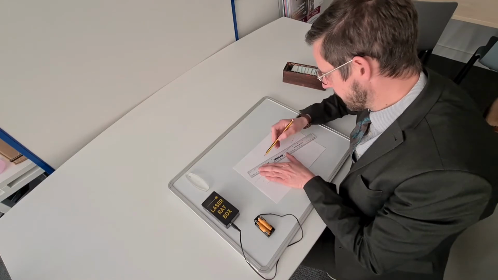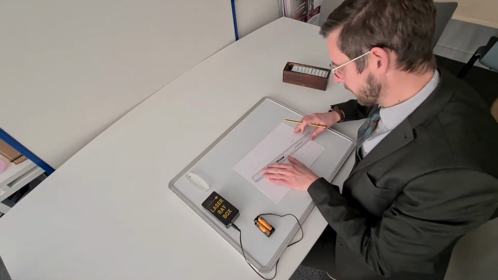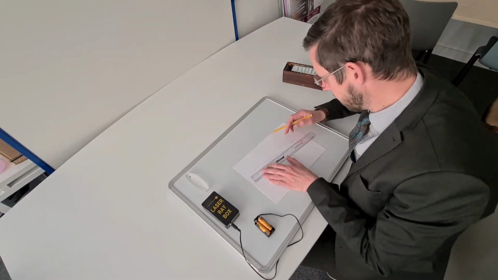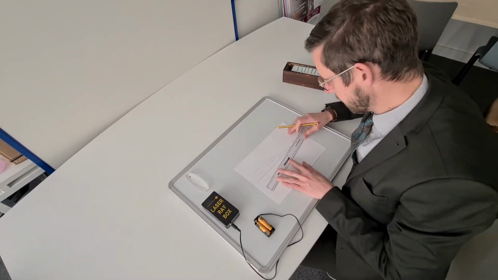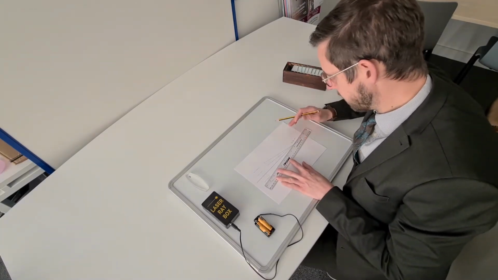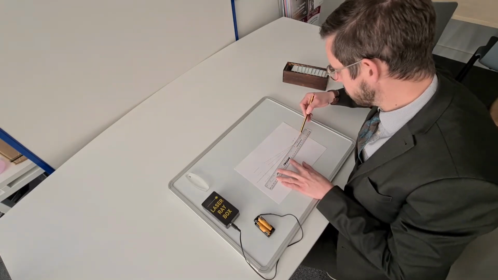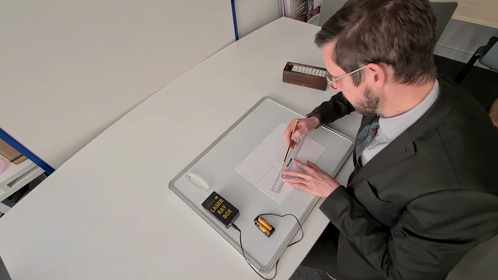And then I draw that one, and then I draw that one. And you can see I'm getting a very nice ray diagram. Now, the key thing is ray diagrams always should be drawn with pencil and ruler. It's just a thing.